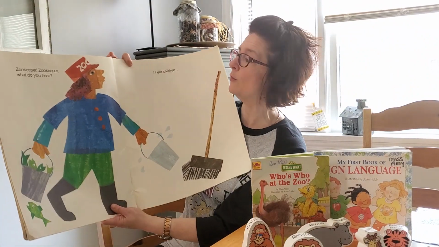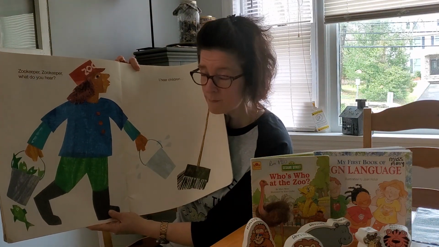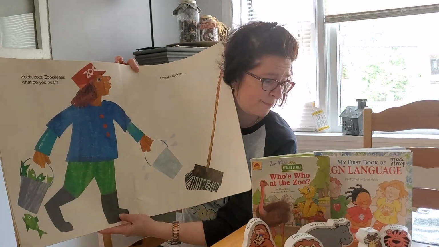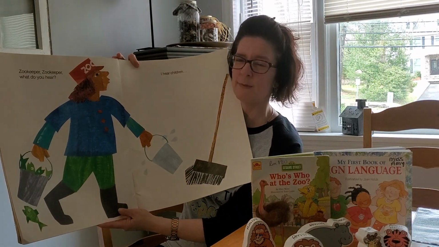And it's to the tune of The Farmer in the Dell. I don't know if you know that tune yet, but it would be something like this.